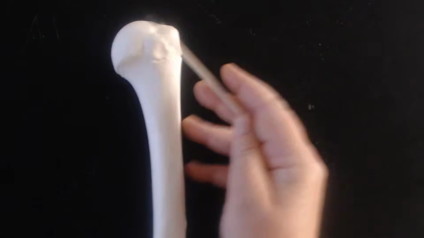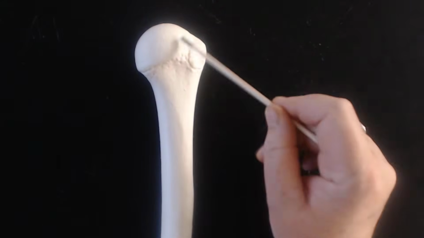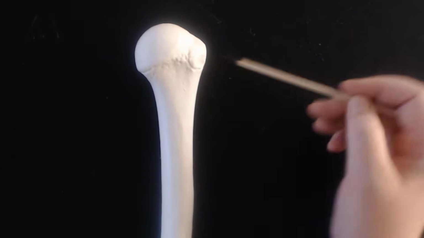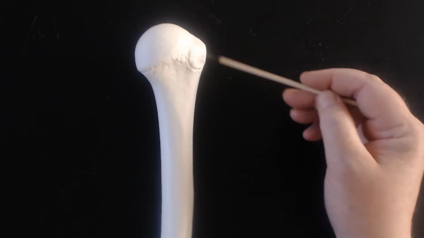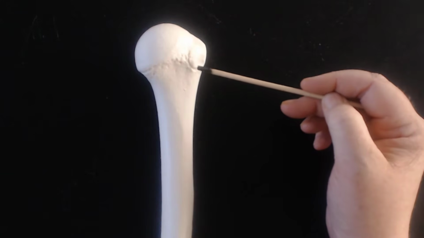On a posterior view, I can see a better view of the head of the humerus, and a good view of the greater tubercle of the humerus, but I cannot see the lesser tubercle from the back.